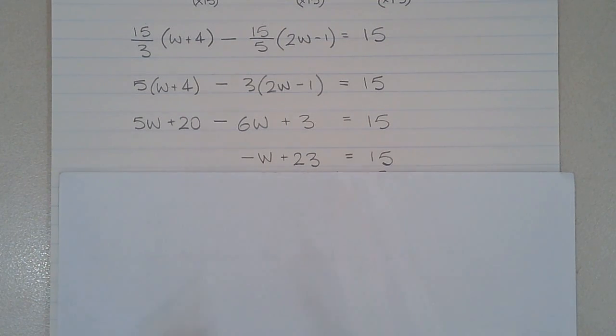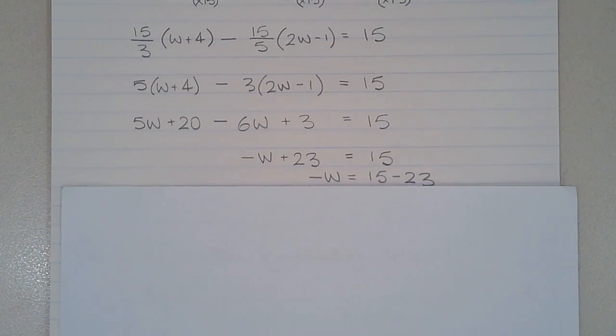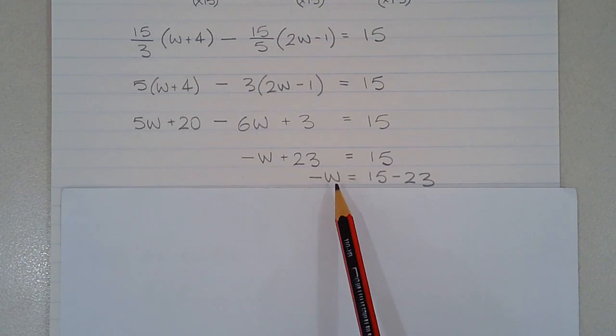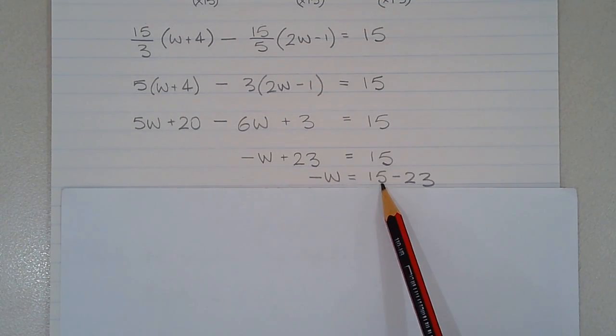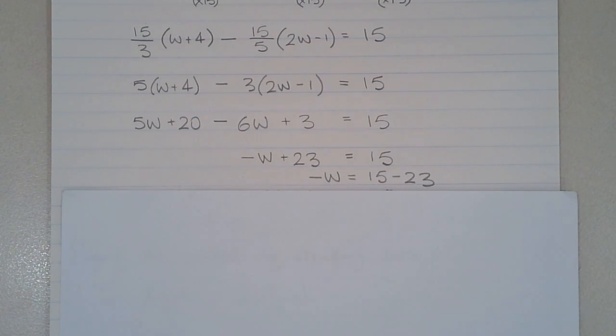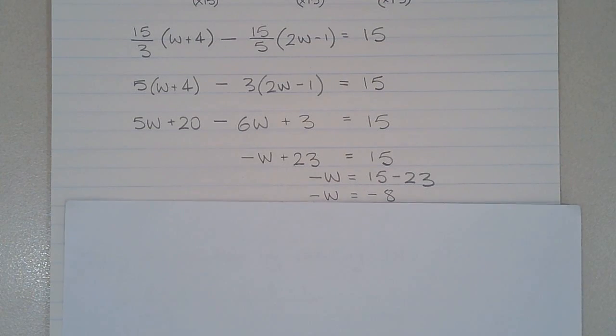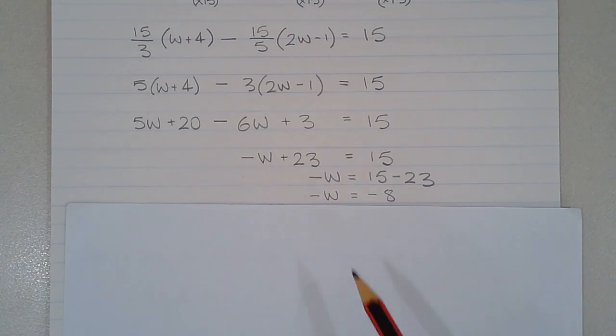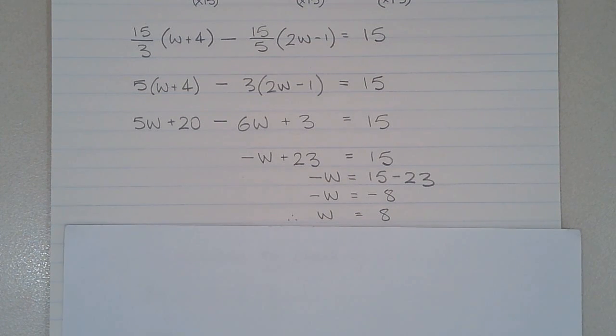Now we can subtract 23 from both sides. So we have negative W as the subject of the formula, and that equals 15 minus 23. And 15 minus 23 is equal to negative 8. And if we multiply or divide both sides by negative 1, we have W equals 8.